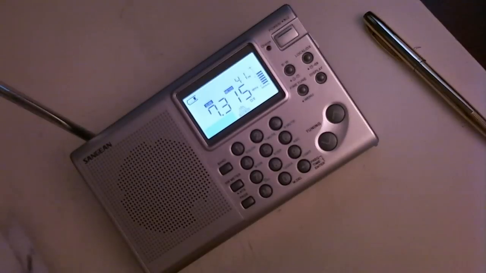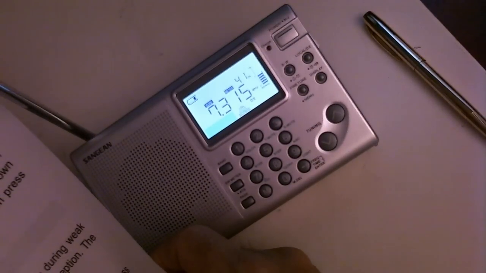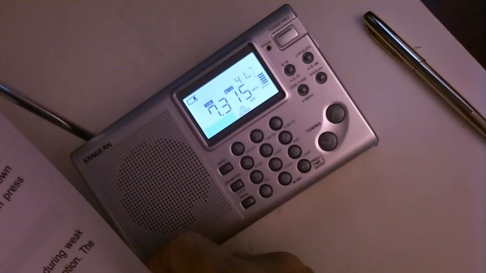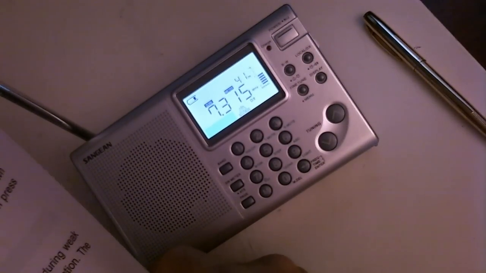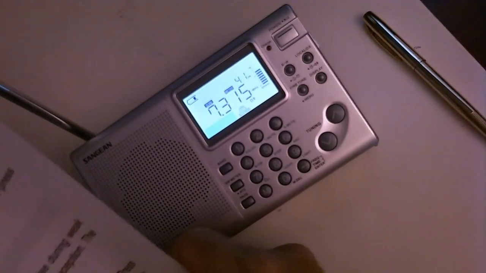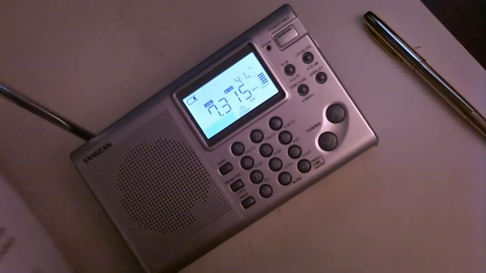Let me just go back to the manual here and see how they describe soft mute. Okay, soft mute is to reduce background noise during weak signals. So it's not really controlling the volume, it's controlling the noise level. At least that's what it's trying to do. I really have not seen a radio that does a very good job of that. Typically, it makes things worse instead of better. That's just my limited experience.